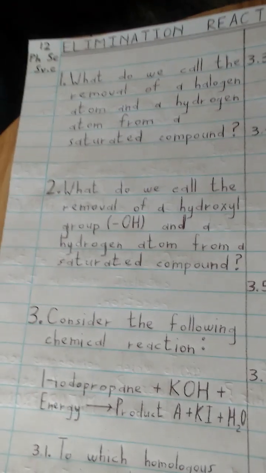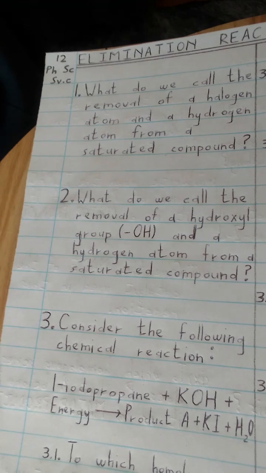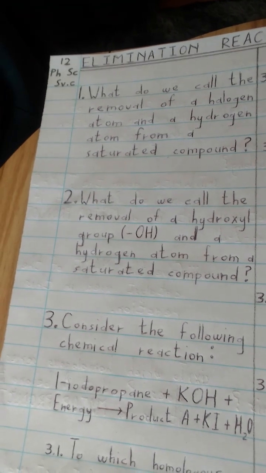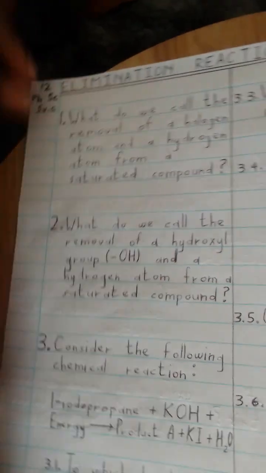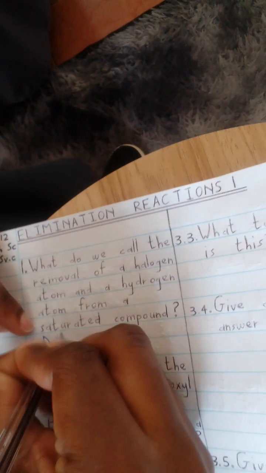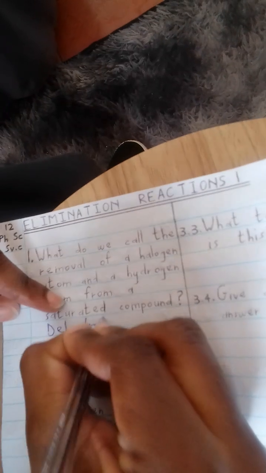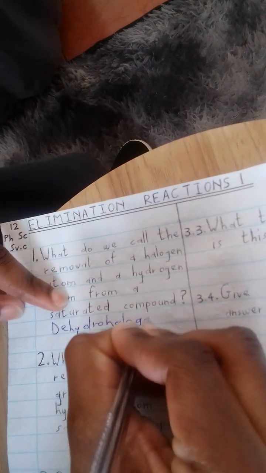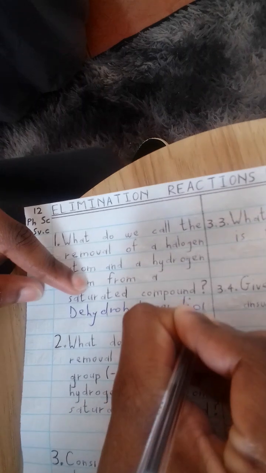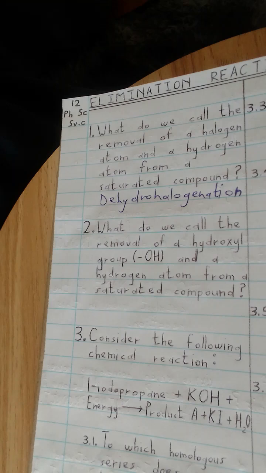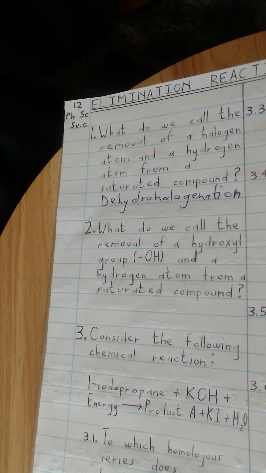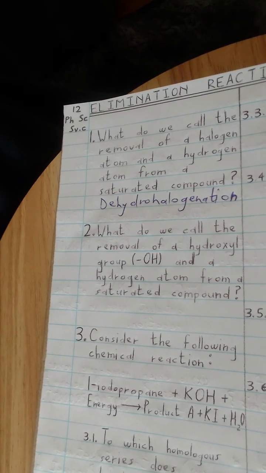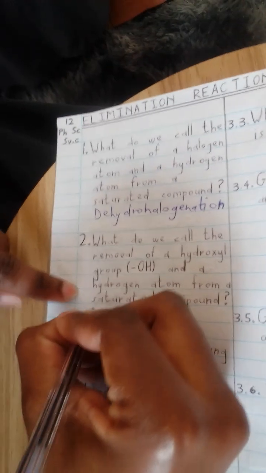Number 1 states, what do we call the removal of a halogen atom and a hydrogen atom from a saturated compound? So halogen and hydrogen, this is dehydrohalogenation. Number 2 states, what do we call the removal of a hydroxyl group, OH, and a hydrogen atom from a saturated compound? That's called dehydration.